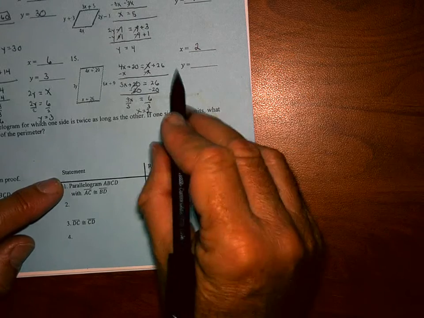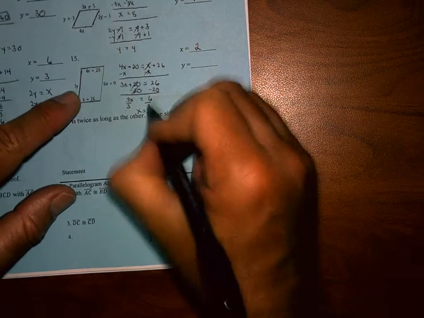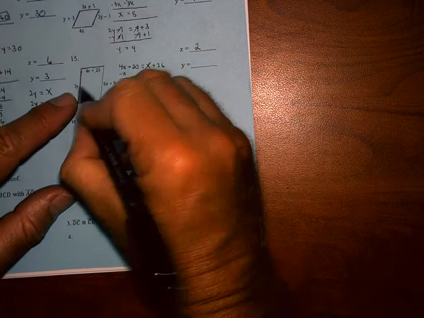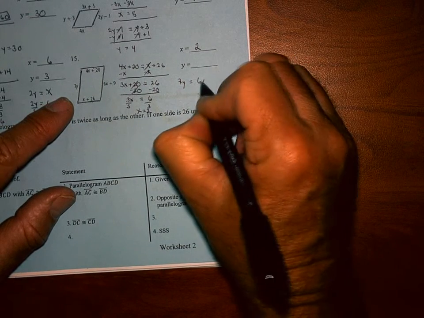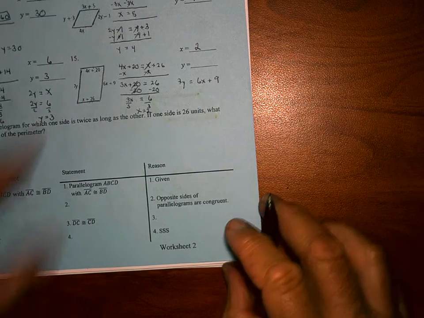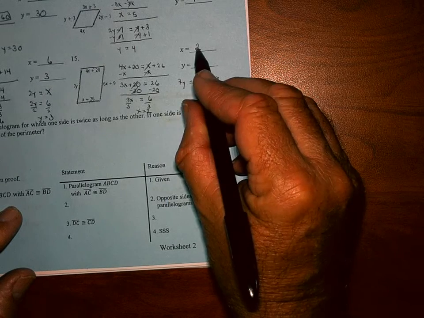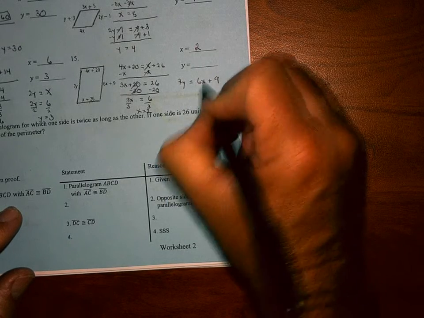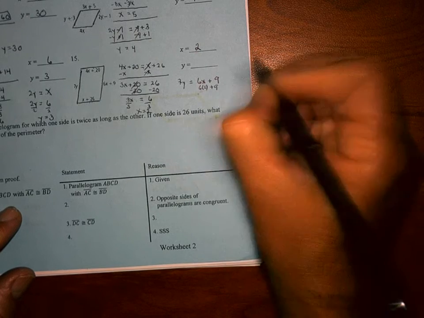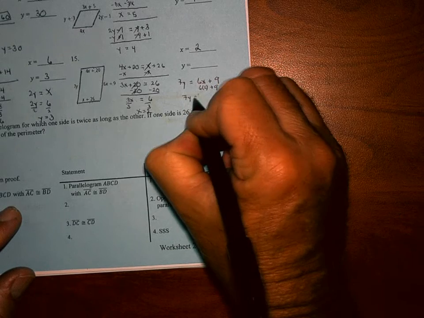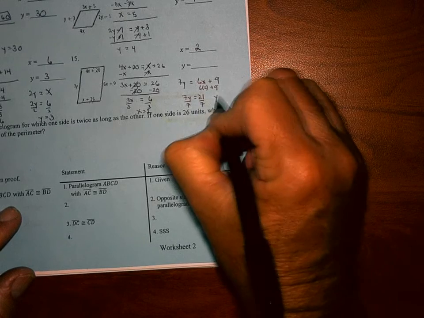Now I'm going to solve for y. Okay, so if you notice, this side is represented by 7y. The side opposite of that is represented by 6x plus 9. The opposite sides are equal, therefore 7y is going to be equal to 6x plus 9. Okay, now I just found out that x was 2, so I'm going to substitute a 2 in right there. So this becomes 6 times 2, which is 12. 12 plus 9 is 21. So my equation becomes 7y equals 21. I divide both sides by 7. Therefore, y is equal to 3.